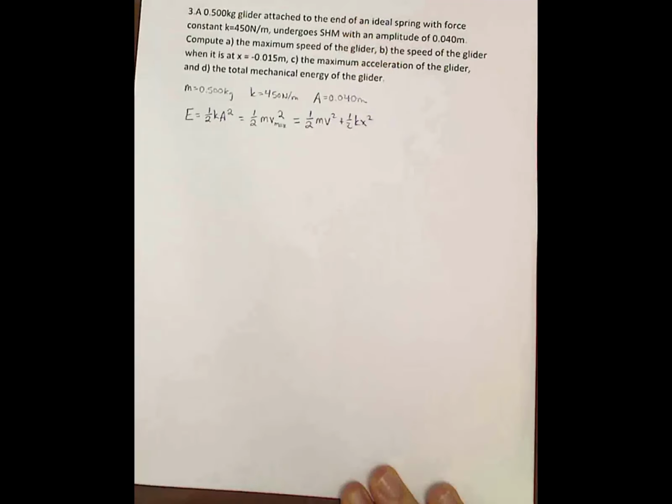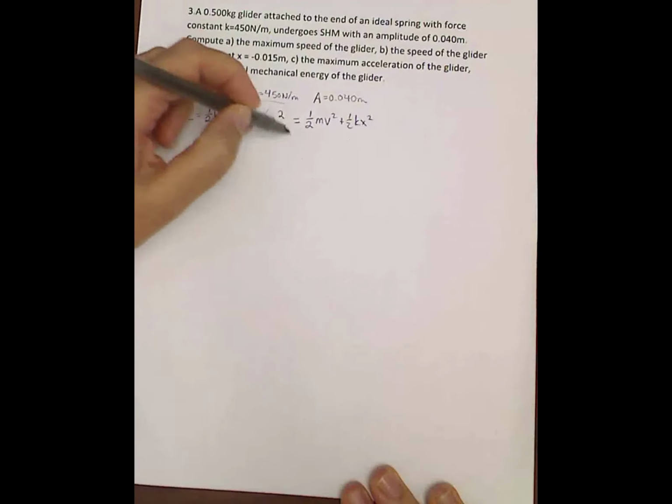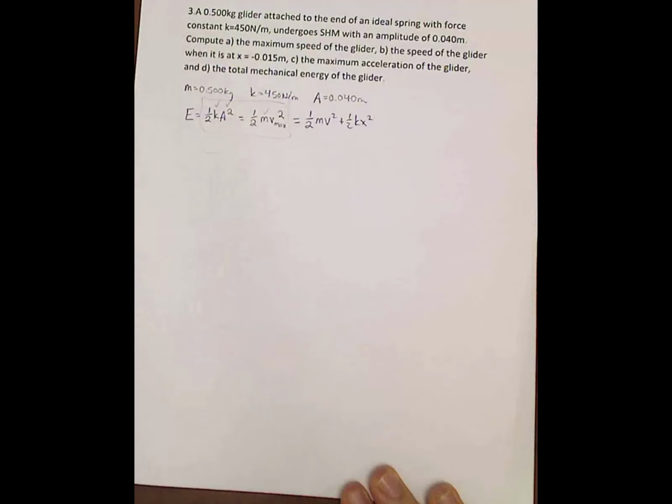Okay, so what am I going to do for the first part? I want to find v max. I know k, I know A, and I know m, so I can just set these two equal to each other and solve for v max.